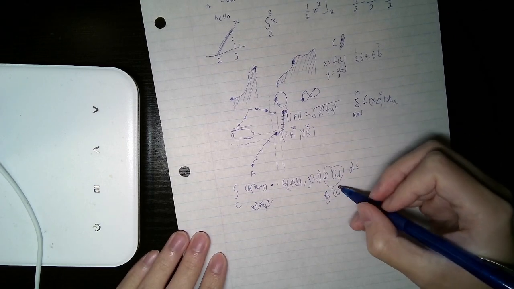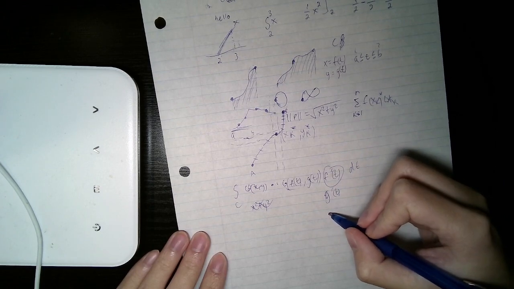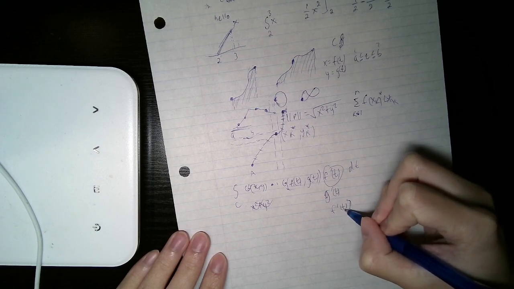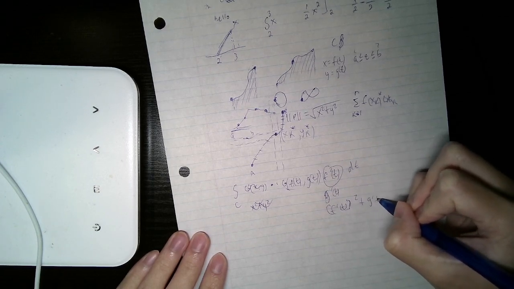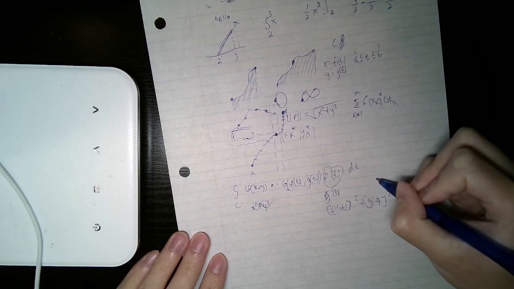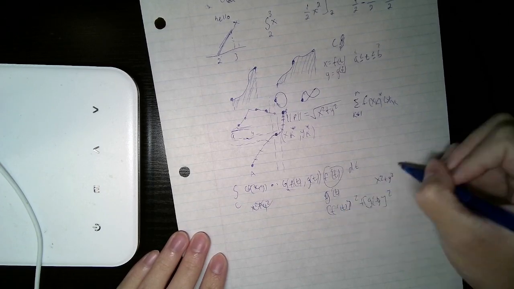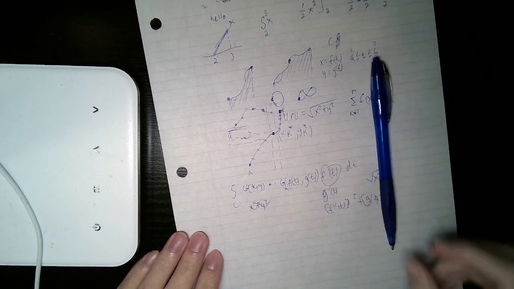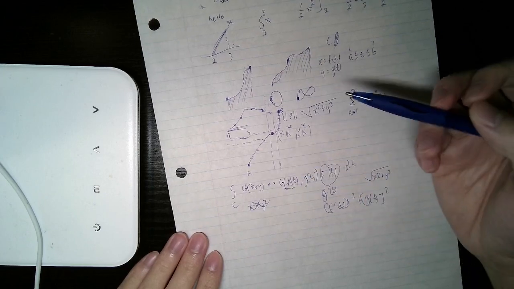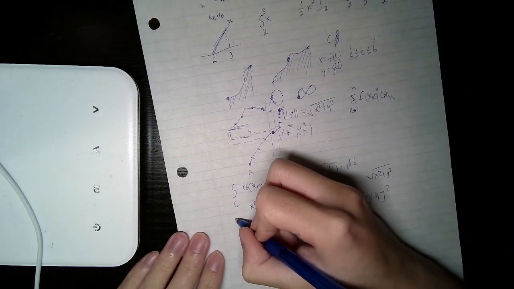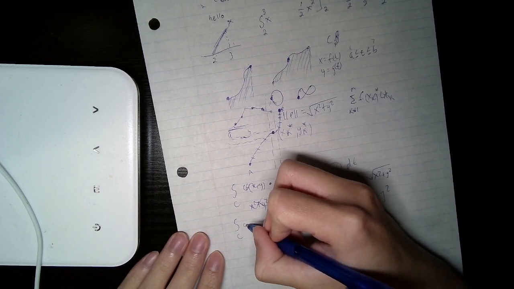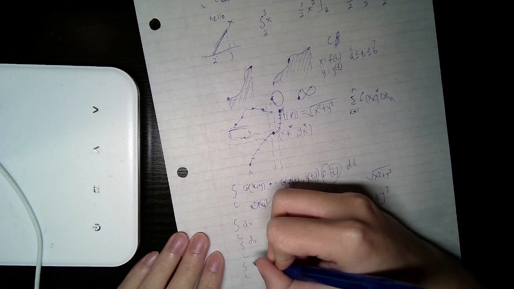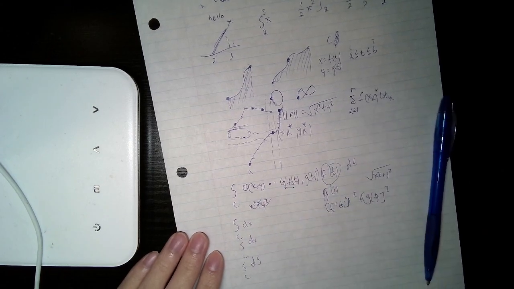And then you're supposed to take the norm of the curve, which is the square root of f prime of t squared plus g prime of t squared, and then you multiply by dt. Then you take the integral of the thing with respect to x, with respect to y, and with respect to the arc length, or something like that.